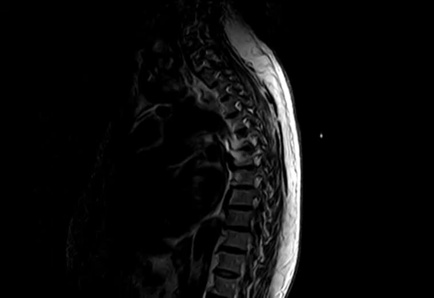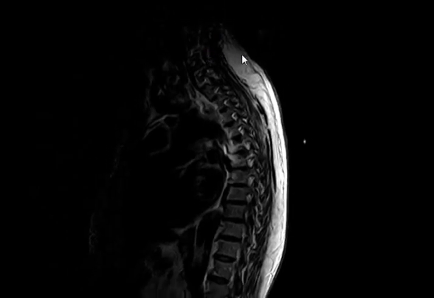Okay, so good morning, everyone. Today we will continue our discussions about these cases. First of all, this is a 63-year-old male patient presented with lower limb weakness and pain.